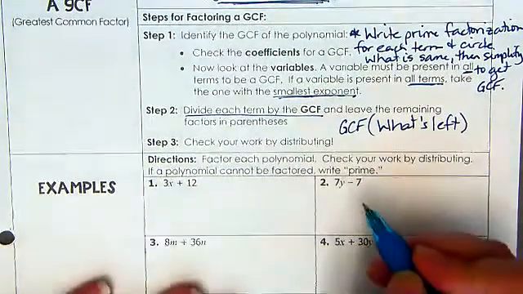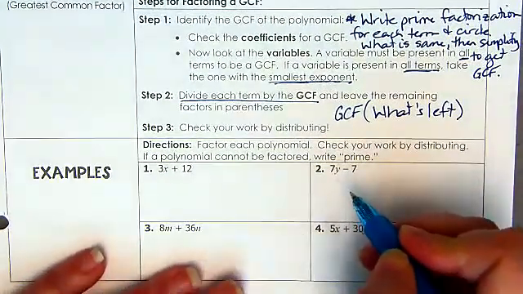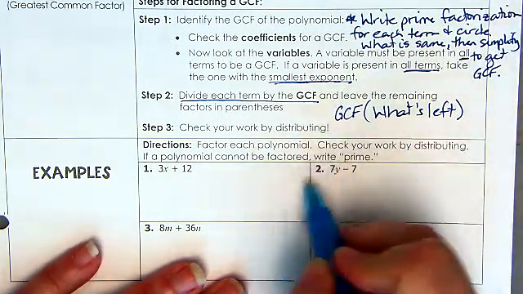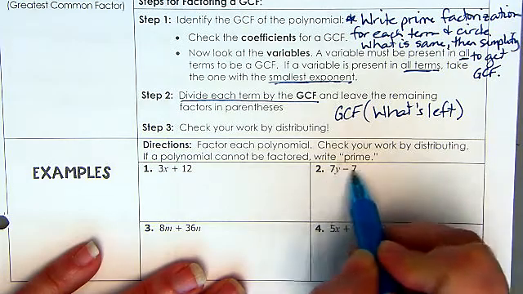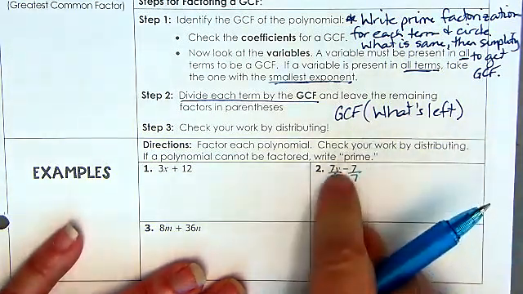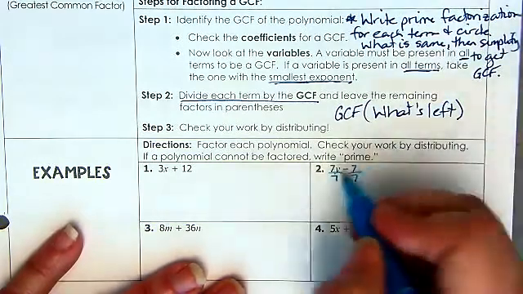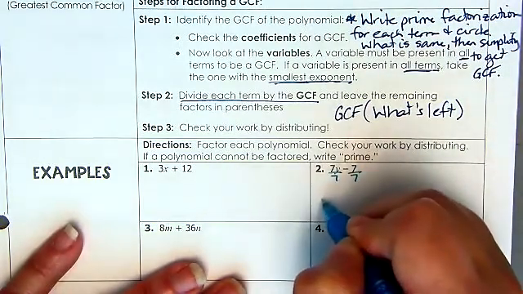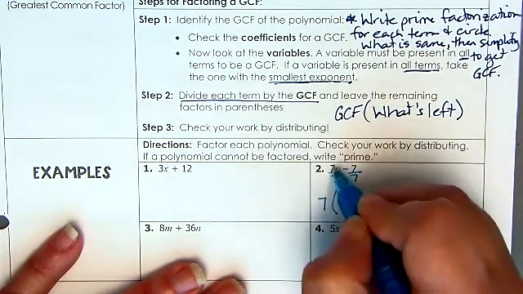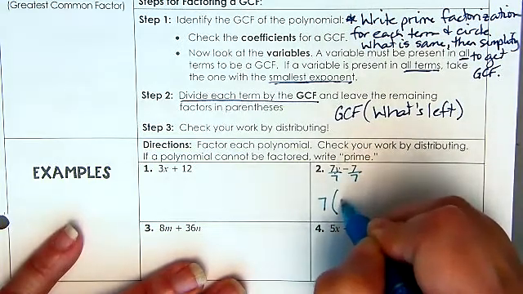Looking at number 2, I'm looking to see what is my GCF. Okay, by not using the prime factorization, I can look at them and see, oh, both of these have a 7 in it. I can divide each one by 7. There's no variables that are the same. So now when I do this, I have my GCF on the outside, and I'm going to have what's left. So when I do 7 divided by 7, that equals just y.